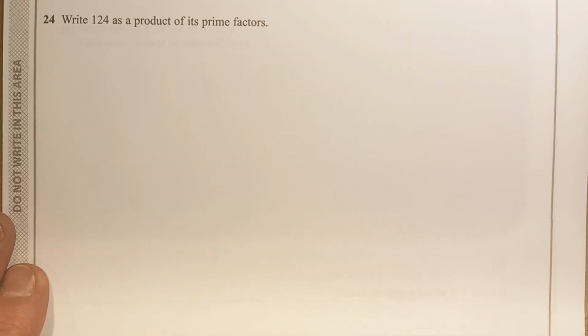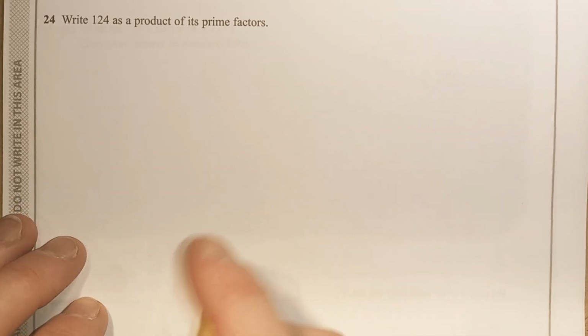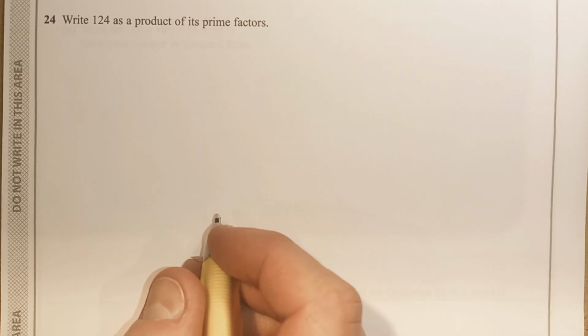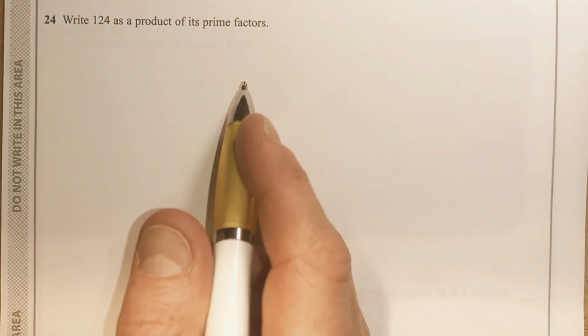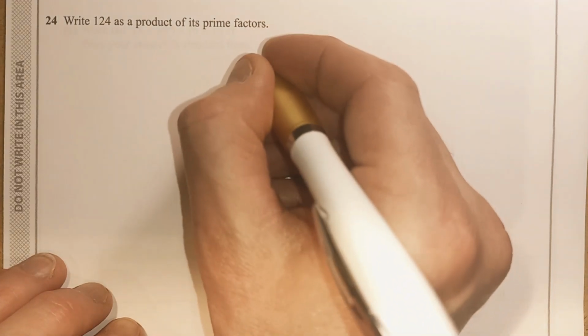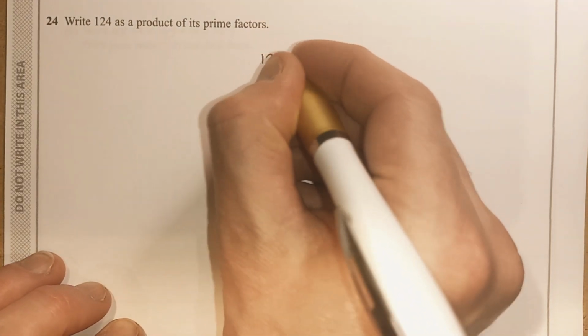Question 24, and this is for 2 marks. Write 124 as a product of its prime factors. Factors are the numbers that go into another number without any remainder. So we'll start with 124 up here.